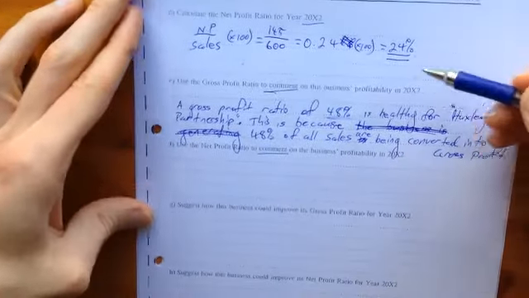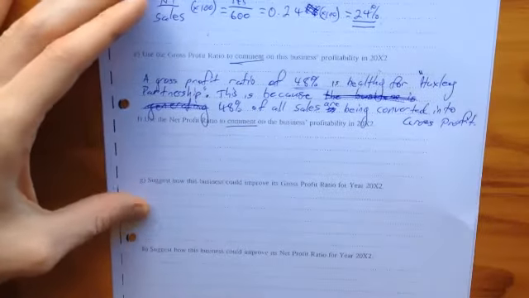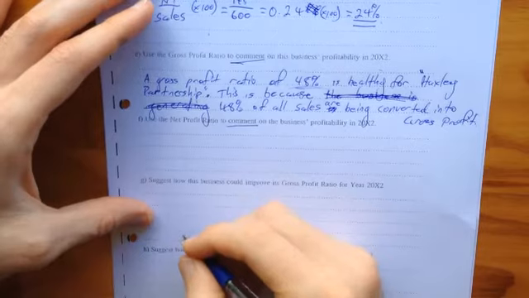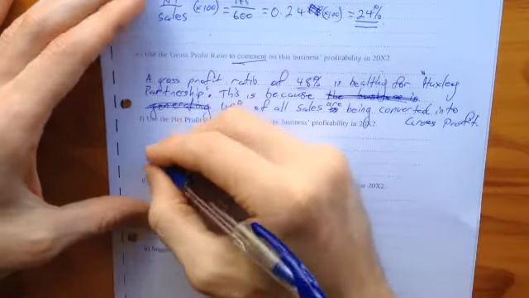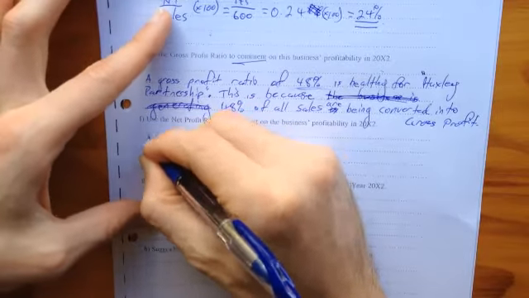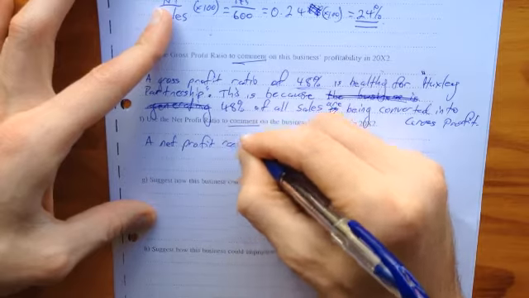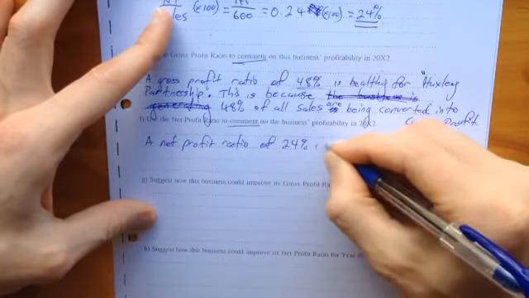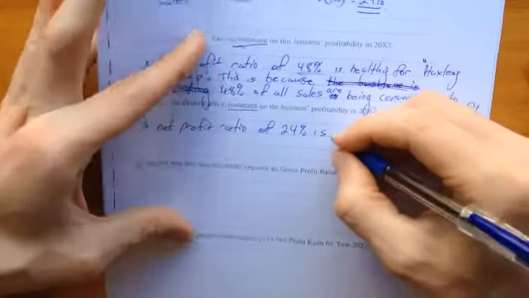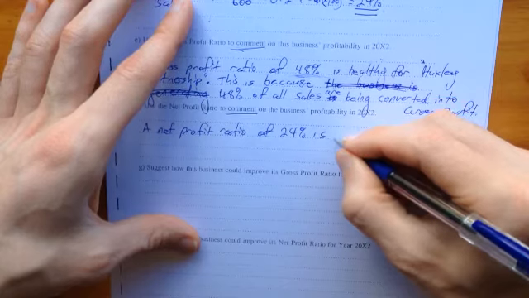We're just going to do the same thing. Now we know that net profit here is 24%. And we're just going to follow the exact same sort of template, because why change what works? So, comment on the profitability. A net profit ratio of 24% is, let's say, healthy or strong, is positive.